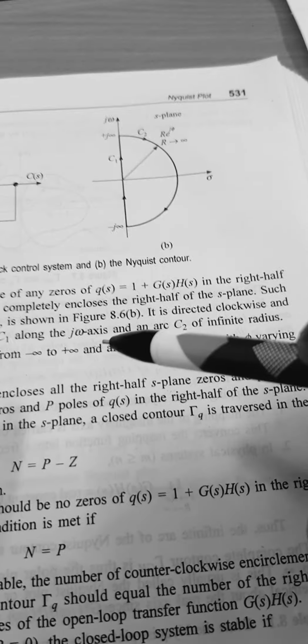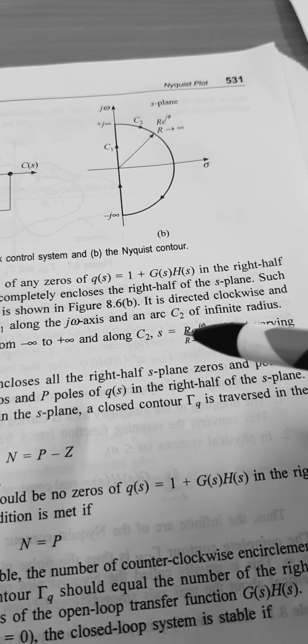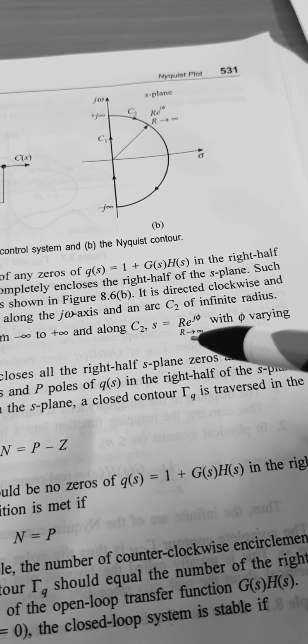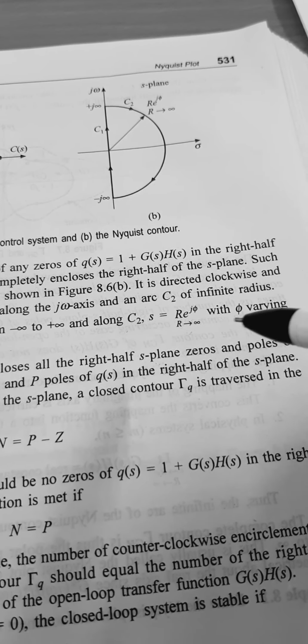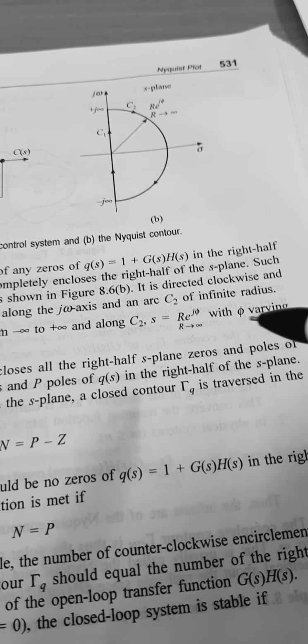Along C2, s is R e to the power of j theta, where R tends to infinity, with theta varying, if you take from here, from 0 to 90 degrees, and in this direction 0 to minus 90 degrees.